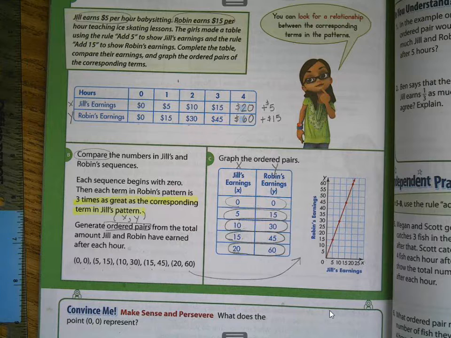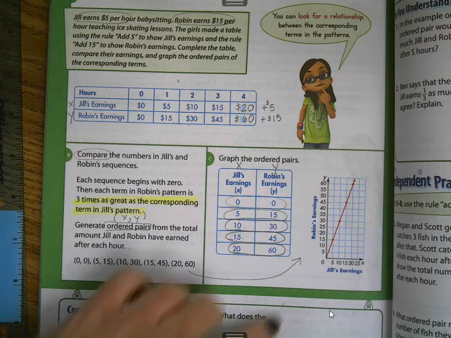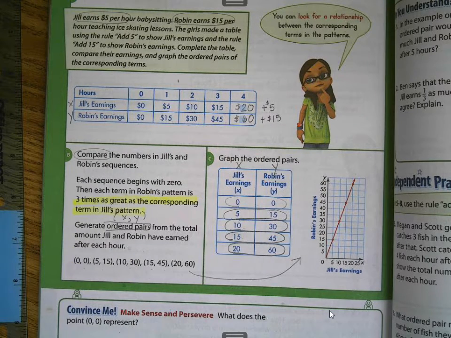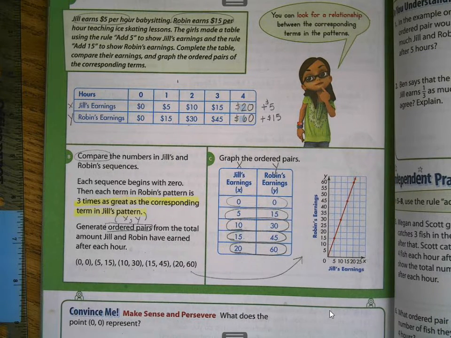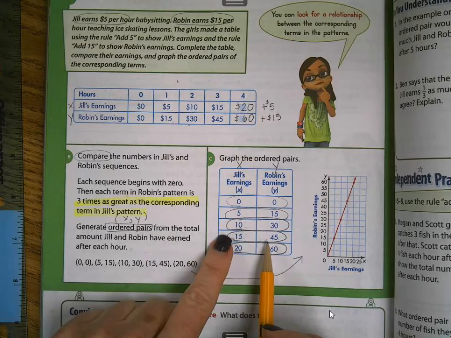So what you need to understand is when we graph patterns on a line graph in quadrant 1 of our coordinate plane, which is what we're doing in 5th grade, when we graph those points and connect them, any pattern should create a straight line between each point. If it doesn't, we've made a mistake somewhere in our work. Maybe it's the graphing, or maybe it's when we generated the pattern.